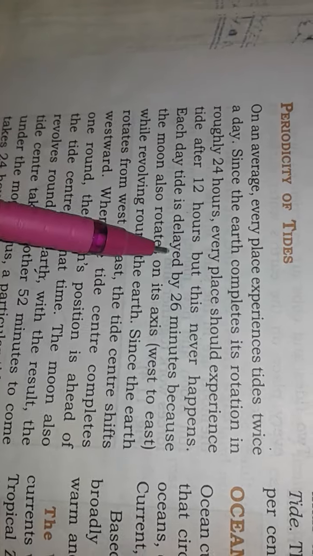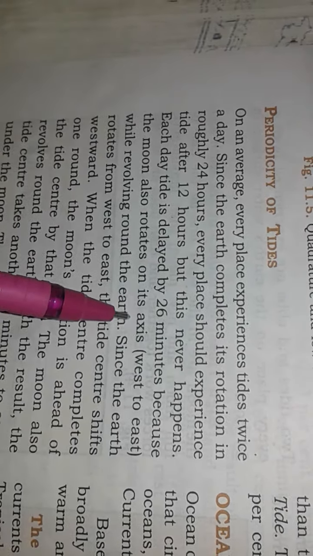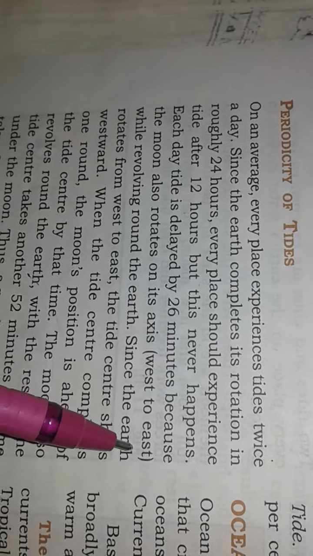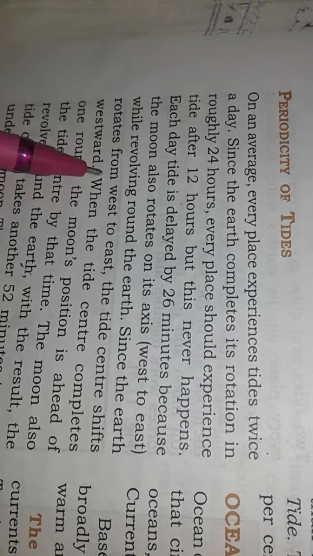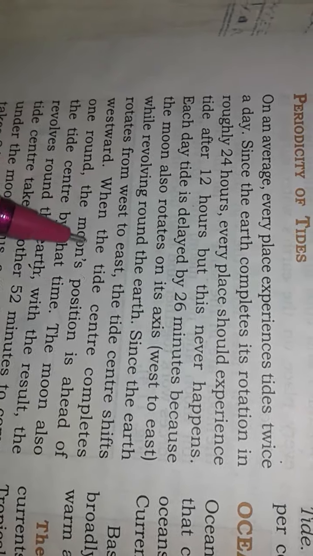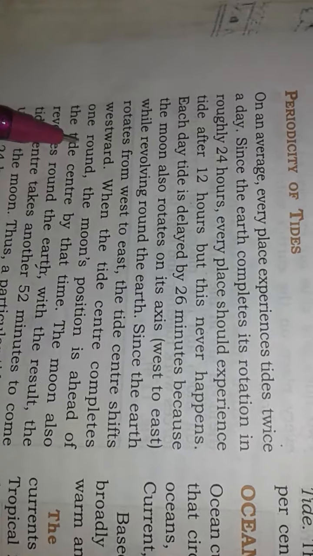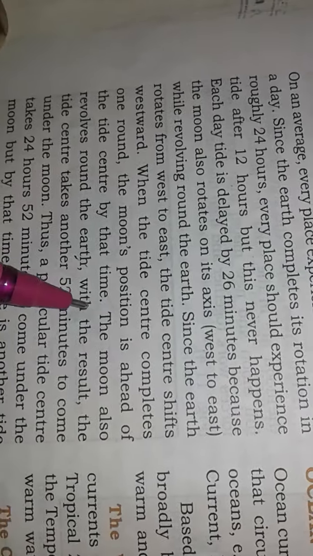Each day the tide is delayed by 26 minutes because the moon also rotates from west to east while revolving round the earth. Since the earth rotates from west to east, the tide center shifts westward. When the tide center completes one round, the moon's position is ahead of the tide center by that time.